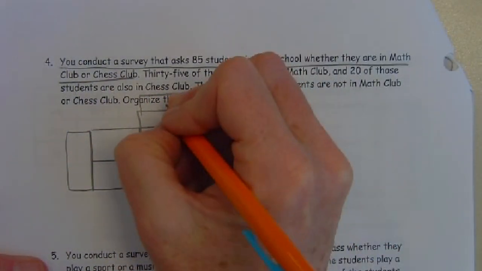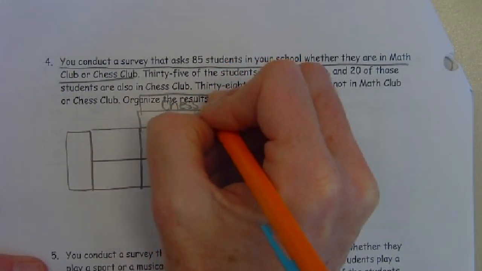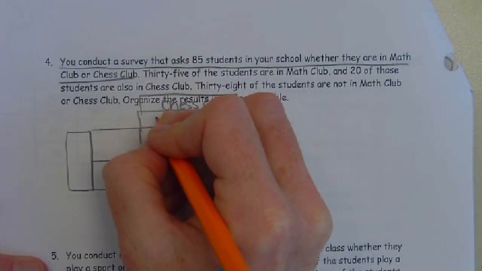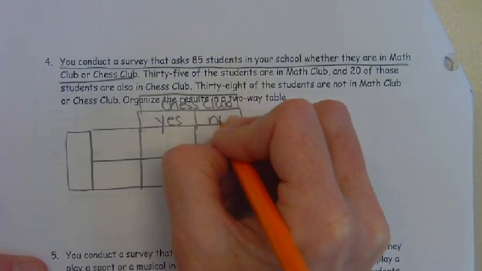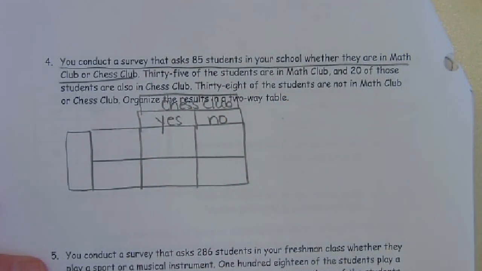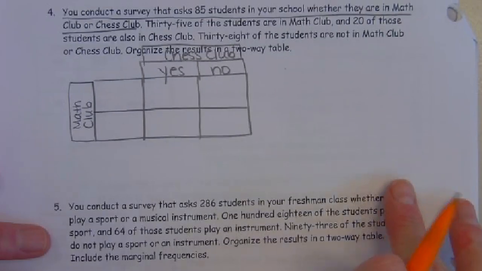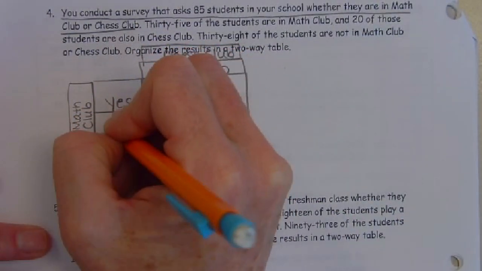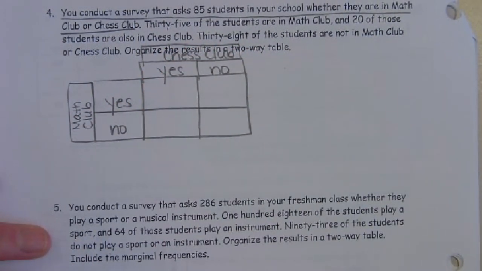So we are talking about chess club. I'm going to write chess club up here, and they are either in it or out. So yes or no, they are in chess club. And then we are talking about math club. So I'm going to put math club on my side over there, and I'm going to write yes or no, they are in math club.